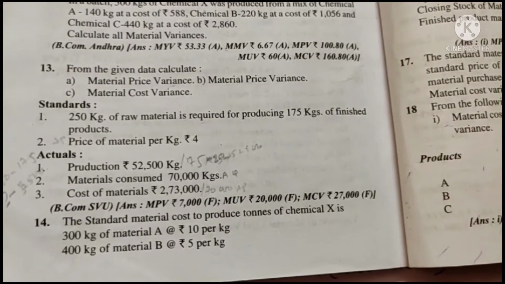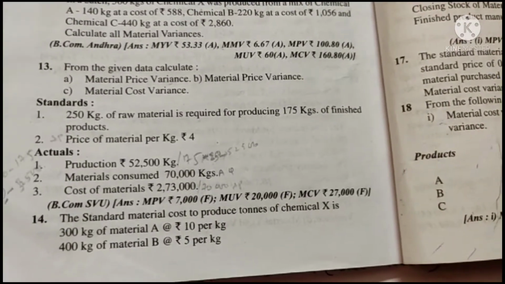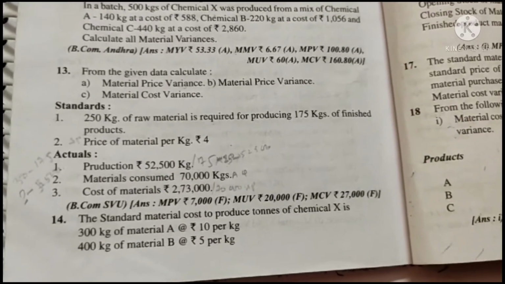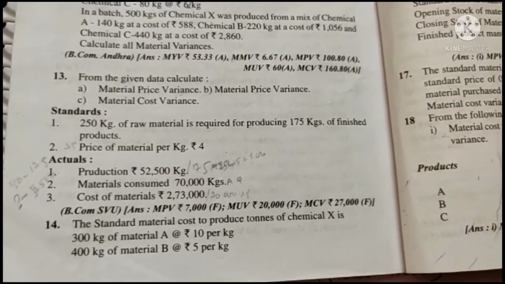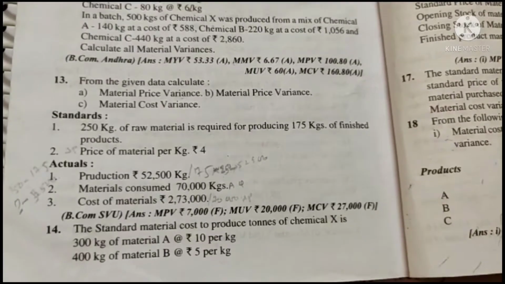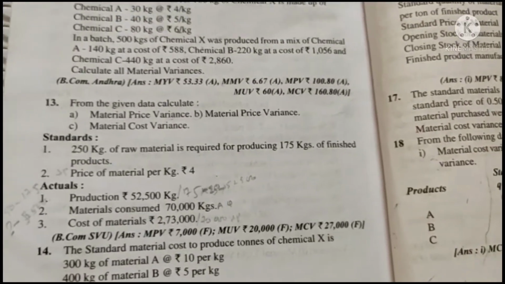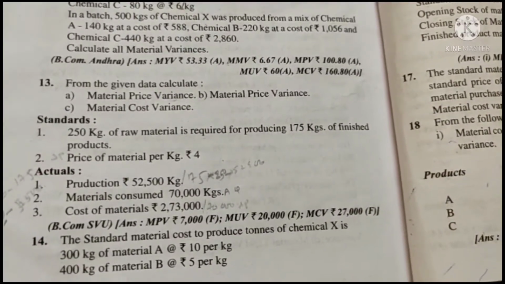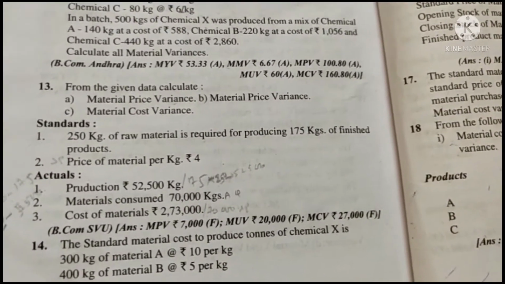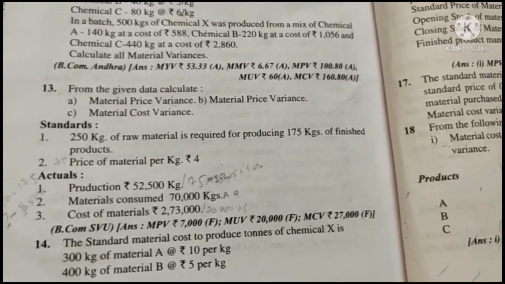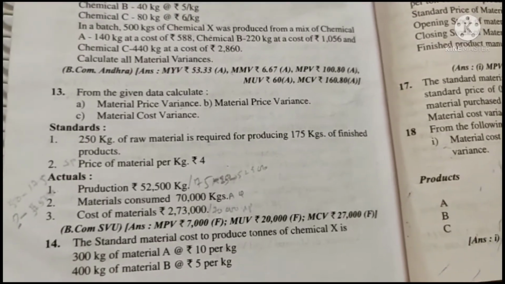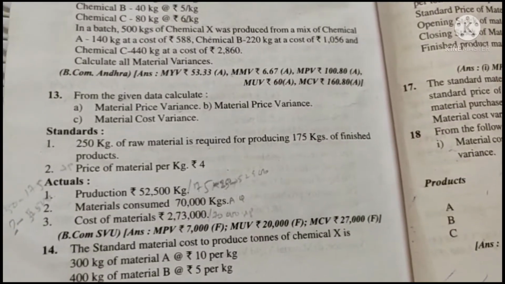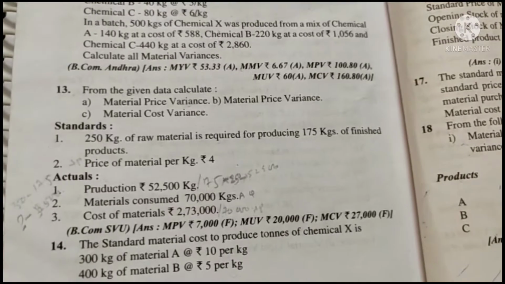So from the given data, calculate material price variance, material usage variance, and material cost variance. Print mistake he has given. Once you see the standard information, 250 kg of raw material is required for producing 175 kg of finished product. So standardly, to complete the 175 finished product, 250 kg of raw material is required, they are saying. So per kg the material cost is how much?